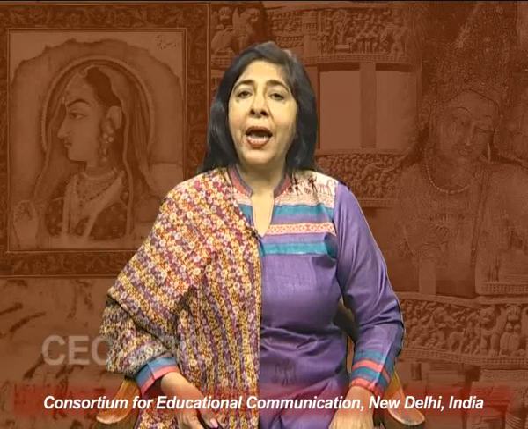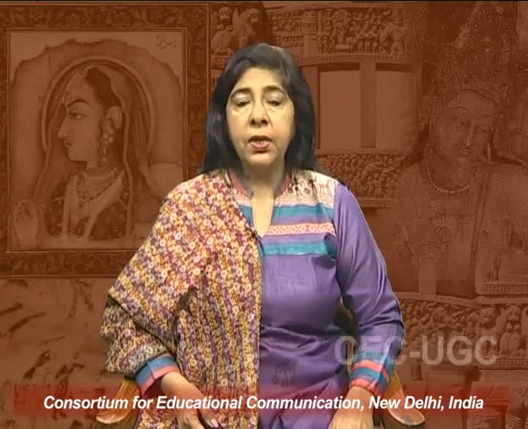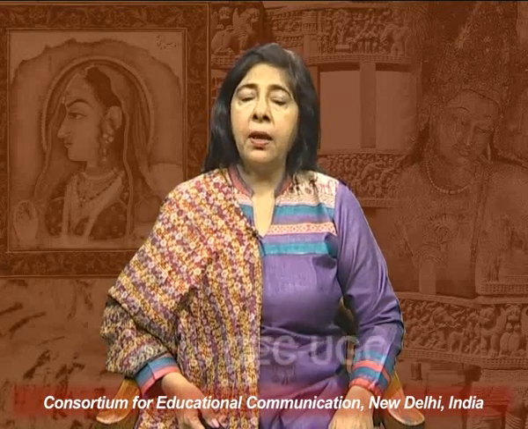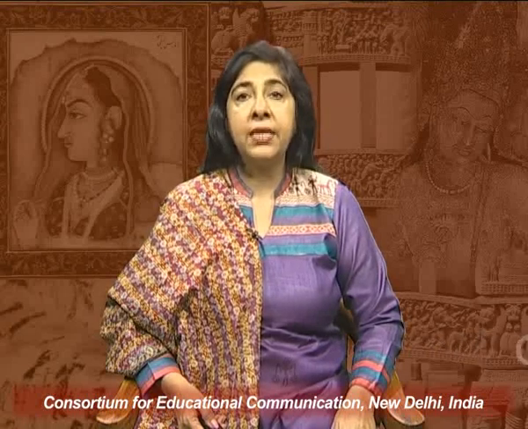Then around 960 CE, similar paintings were introduced in the western parts of India by the rulers of the Chalukya dynasty. During this period, miniature paintings often portrayed religious themes.